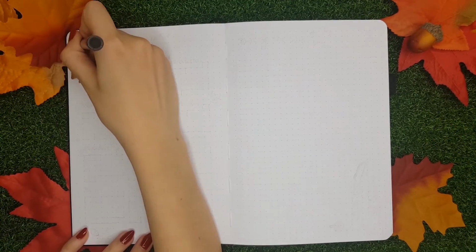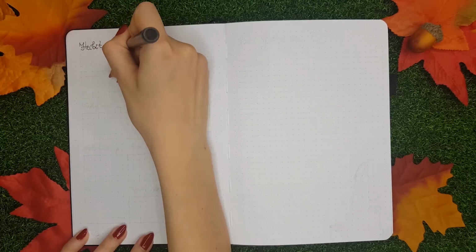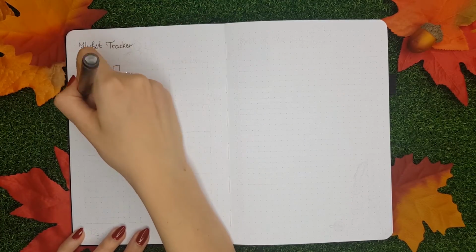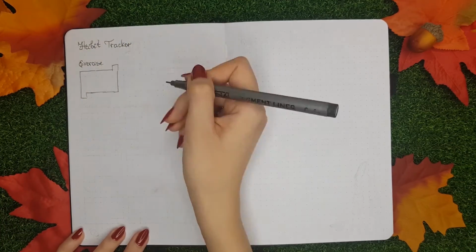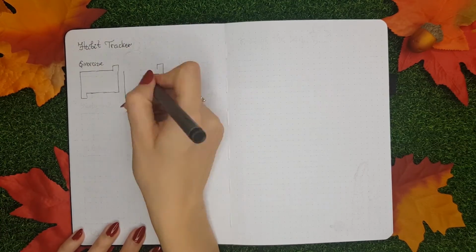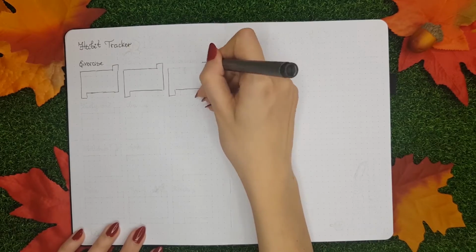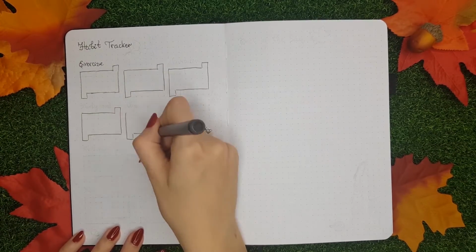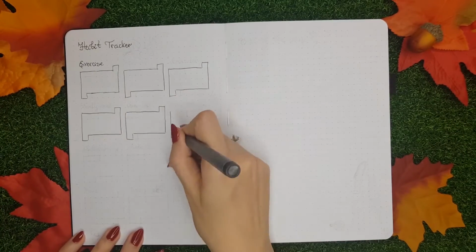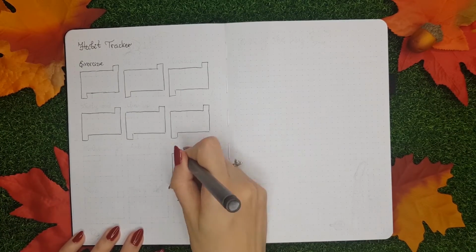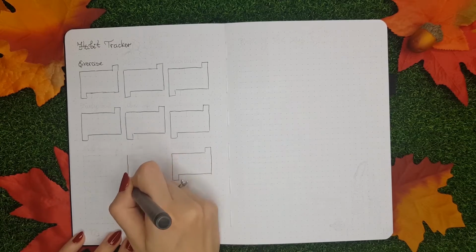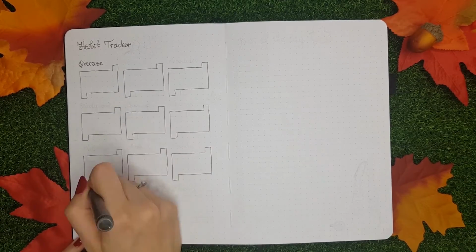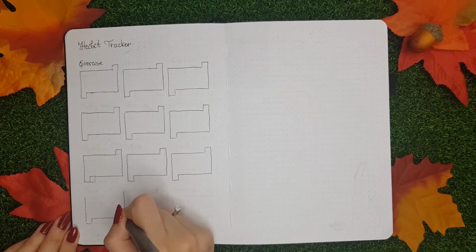Moving on to the next spreads. So first one is Habit Tracker, and it's taking forever to outline. And as you'll see, I've added one extra right there, but again, it is what it is.